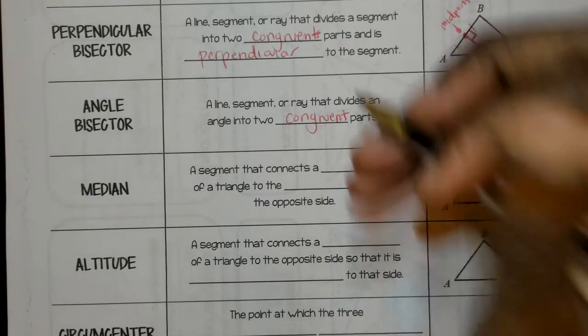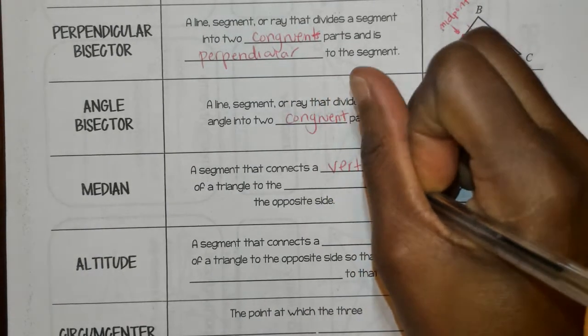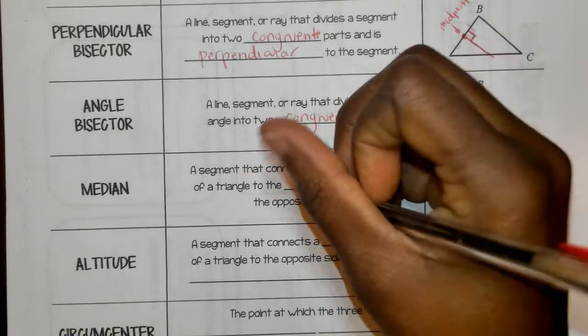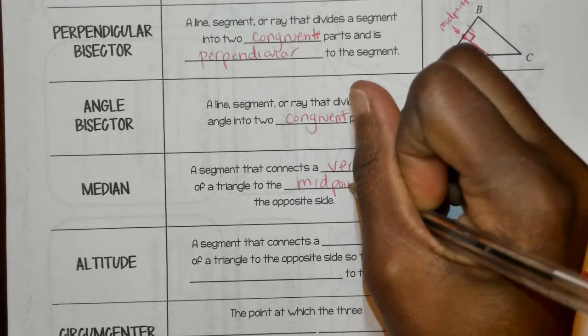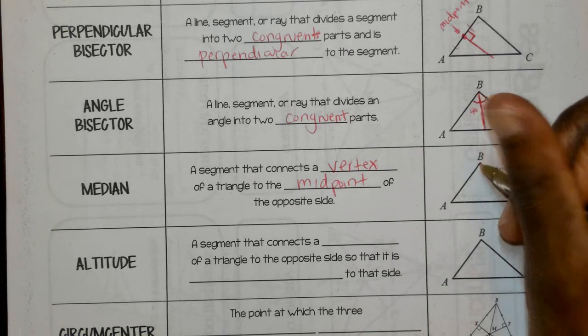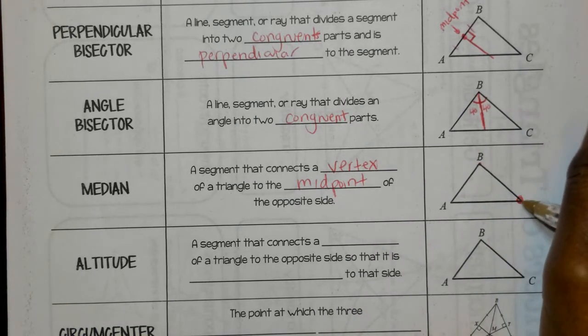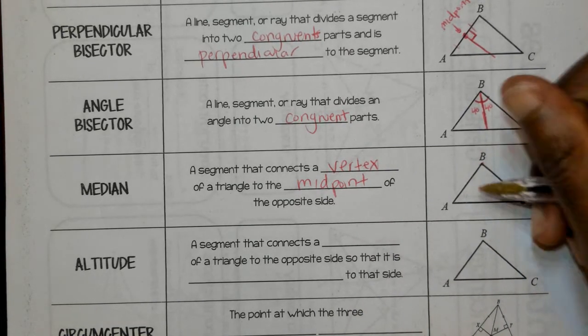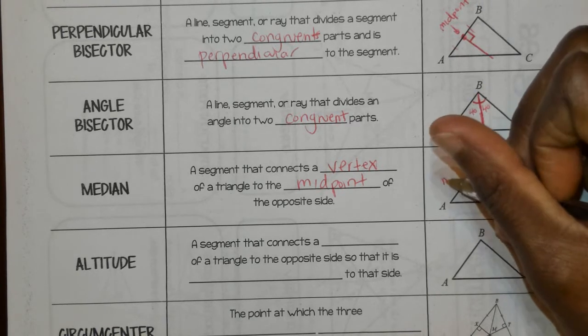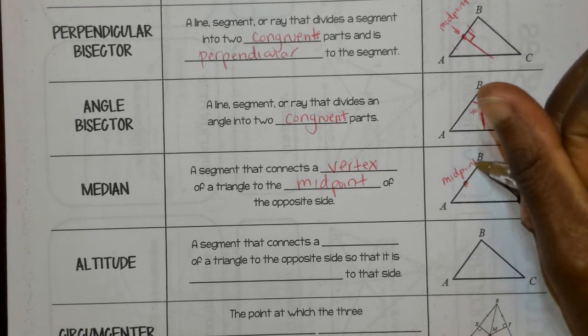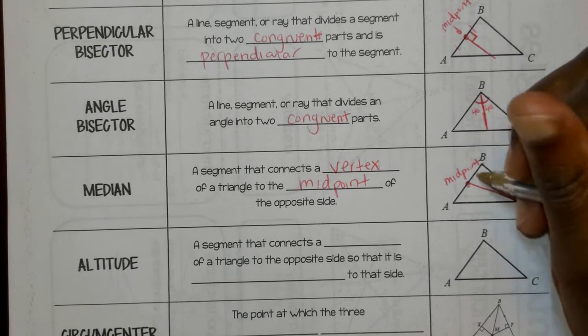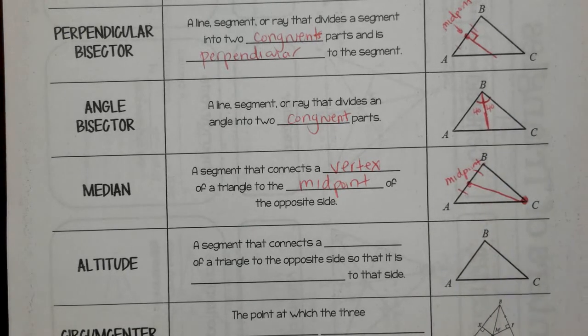Okay, a median is a segment that connects a vertex, so one of the corners of the triangle, to the midpoint of the opposite side. So if we did vertex C, I think in most classes I didn't do C, then I would find the midpoint of the opposite side and connect that. Okay, so that would be a median.